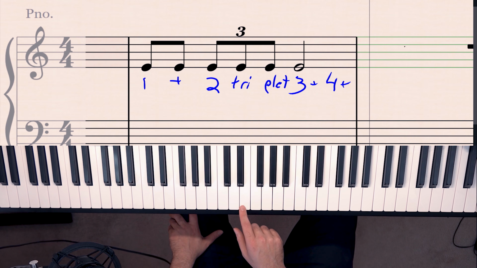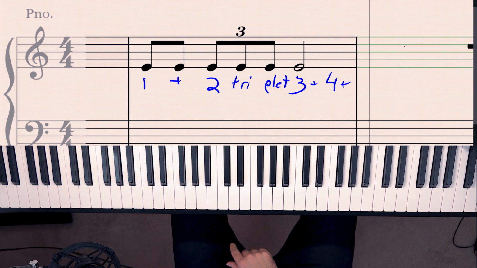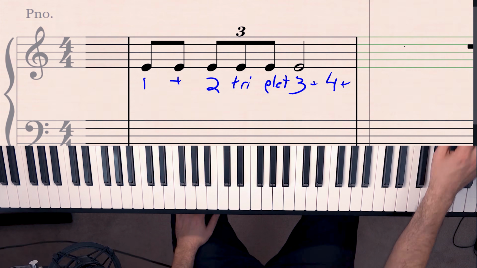Ready, go. 1 and 2 triplet, 3, 4. 1 and 2 triplet, 3, 4. That was even a little bit on the slower side for me. So the whole idea is to then use the metronome to just make sure that you're not changing the note values.